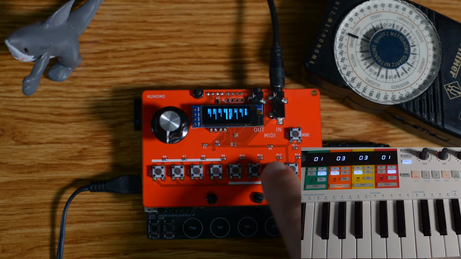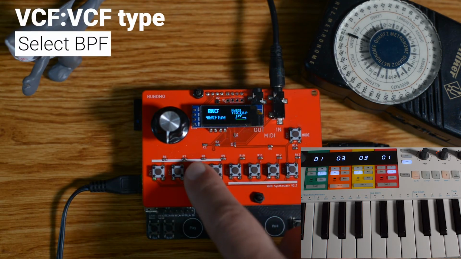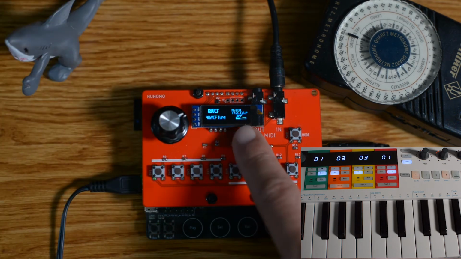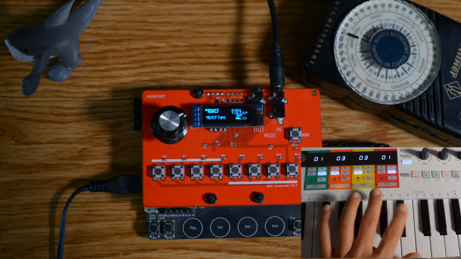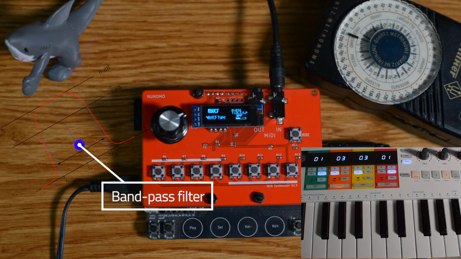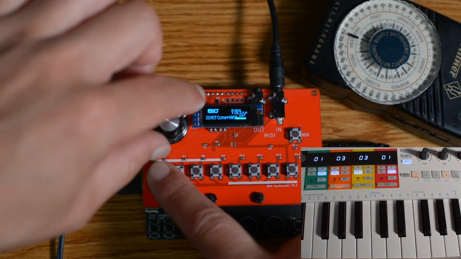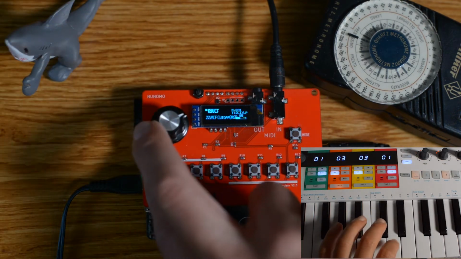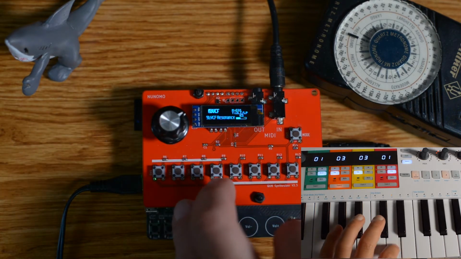Next I go to the filter section, VCF, and then select the filter type to the bandpass filter. And now you don't hear anything because the bandpass filter passes only a certain amount of the frequency range. So I need to adjust the cutoff. I want some resonance.